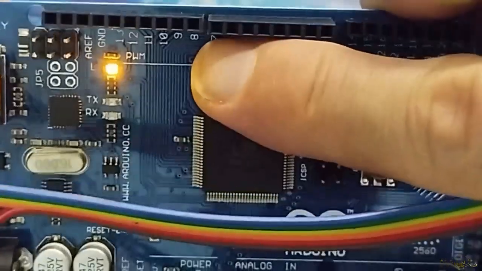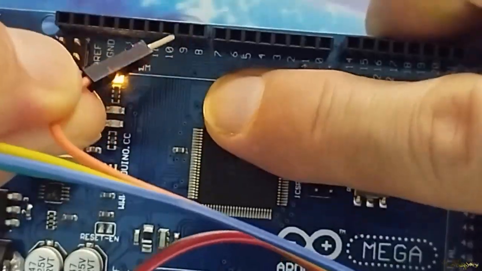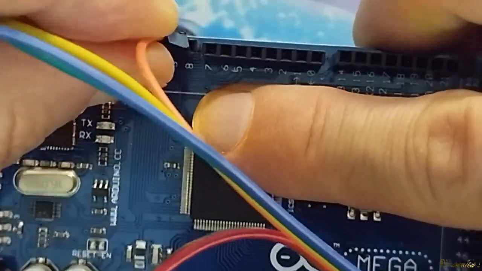This is the Arduino board. If you look at the number here, this is 8. This is pin 8. I'm going to plug this in. This is a signal pin. I'm going to plug the signal pin into pin 8.